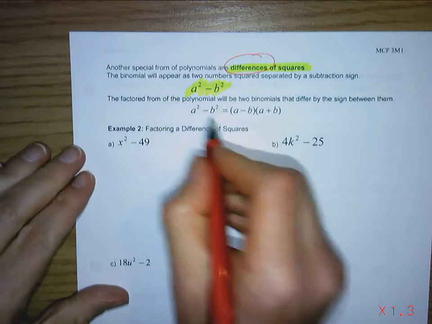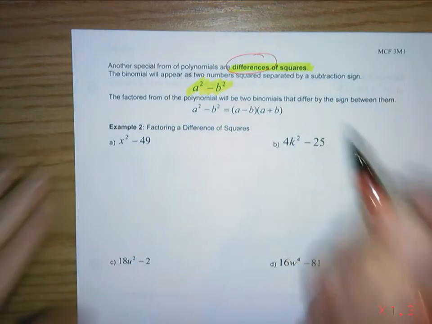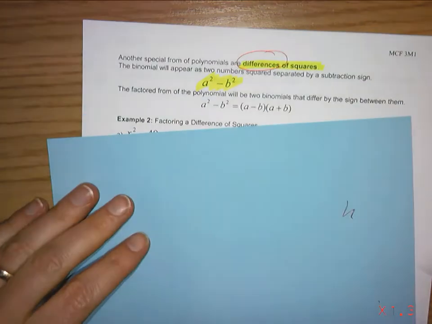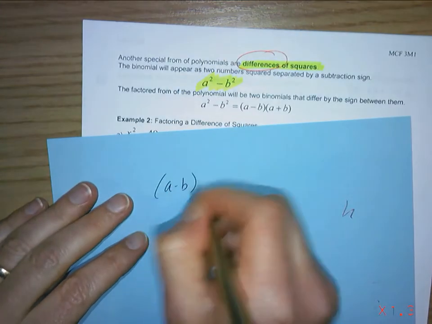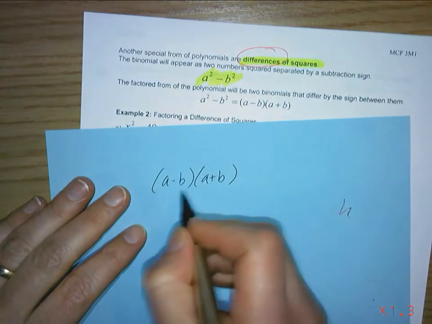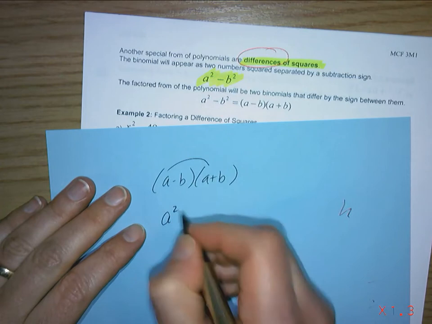And the way that they factor is a squared minus b squared actually works out to be a minus b and a plus b. I know, it's pretty weird, but it does. Let's take a look at why. If I take a minus b and a plus b, and if I expand them, so these are the two factors, but if I expand them, a times a is a squared.